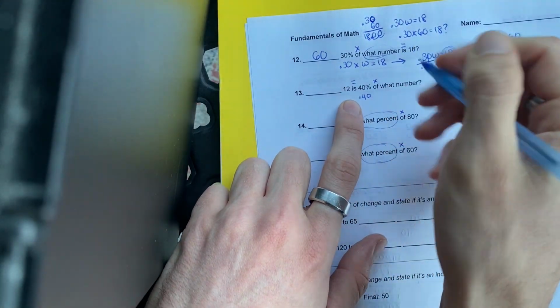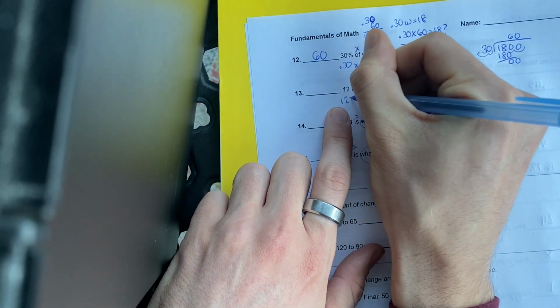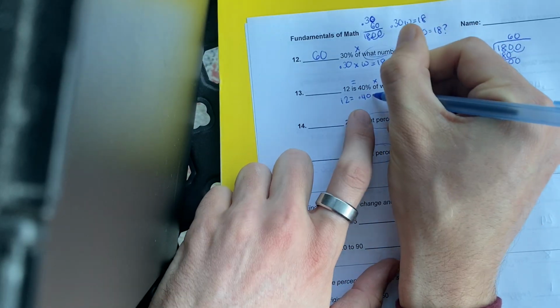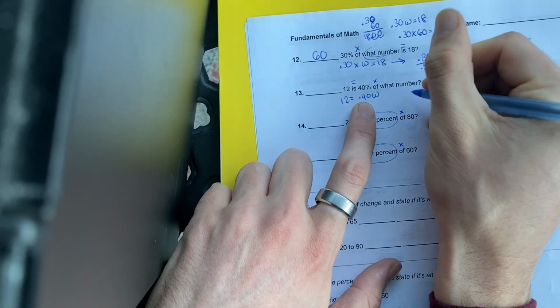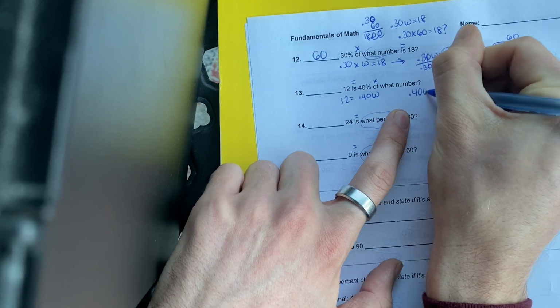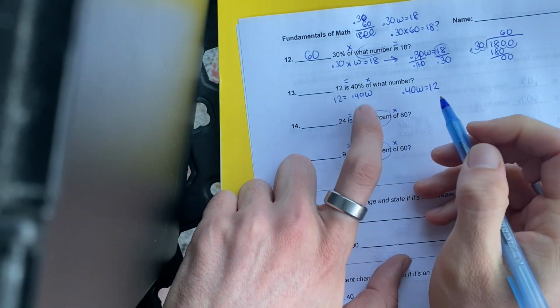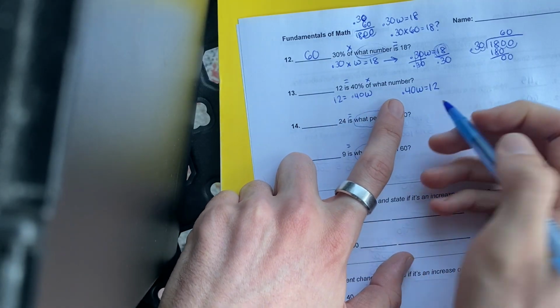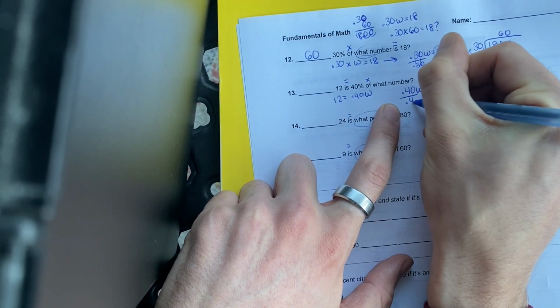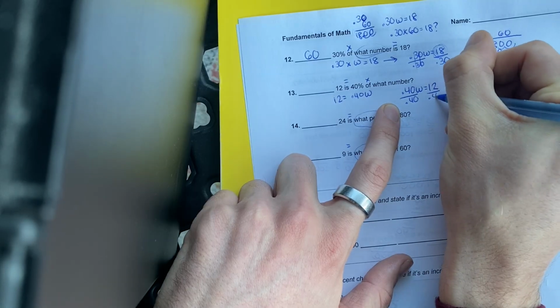This one, 12 equals 40% times what number? 0.40w. So we're used to seeing it like this typically, so I always just rewrite it like that. For me, that helps a lot. I think I'm gonna sneeze. It's coming. All right, so we divide both sides by 0.40.